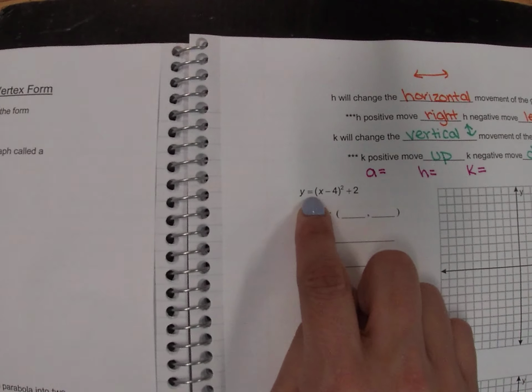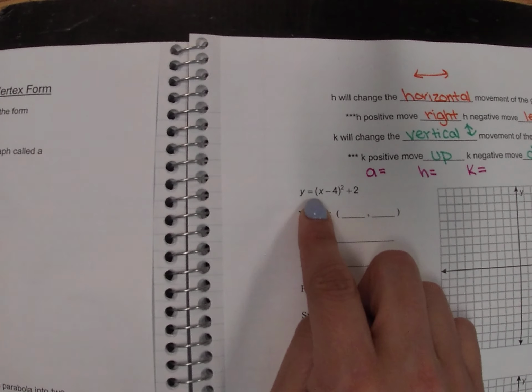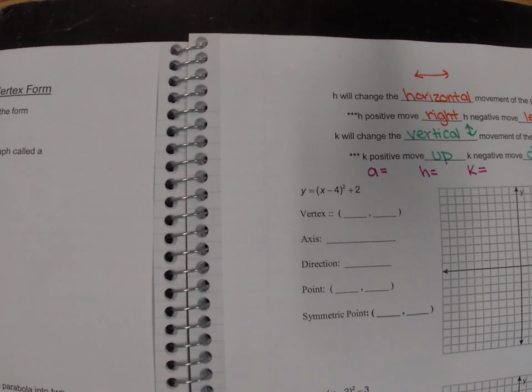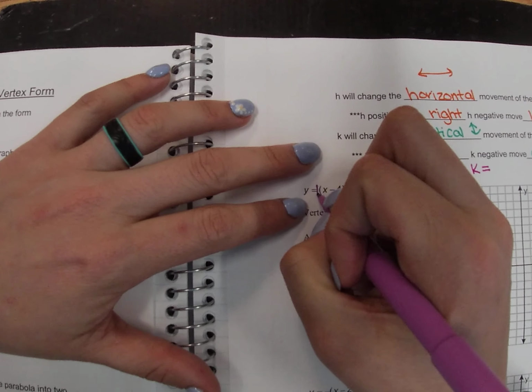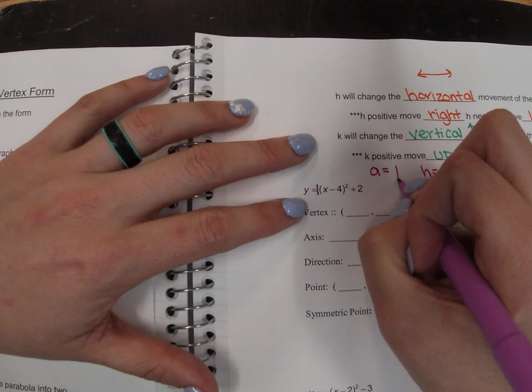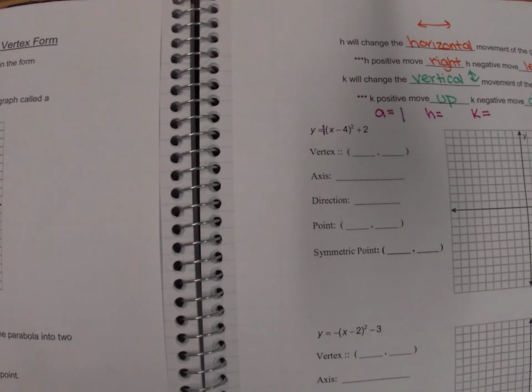A is always the number sitting in front of the parentheses, right? The A falls in front of the parentheses. So we are going to look at this function and we are going to ask ourselves what number is sitting in front of the parentheses. We don't see one at all, but right when we don't see a number in the math world and it's through multiplication, we know that that value is really a 1. So we know that our A value is going to be a 1.